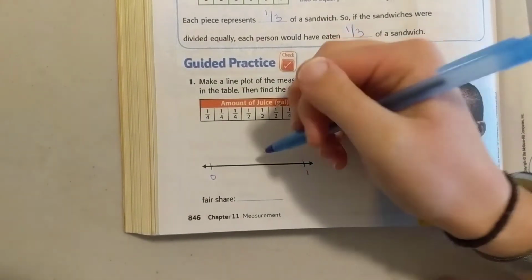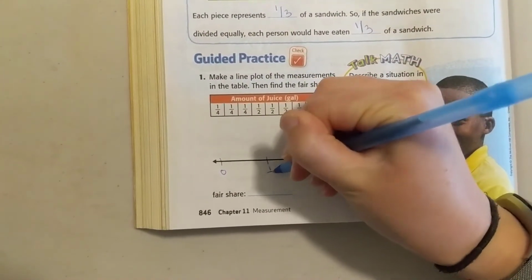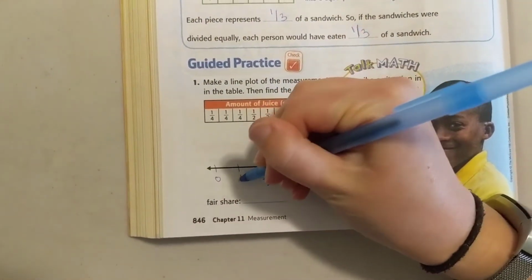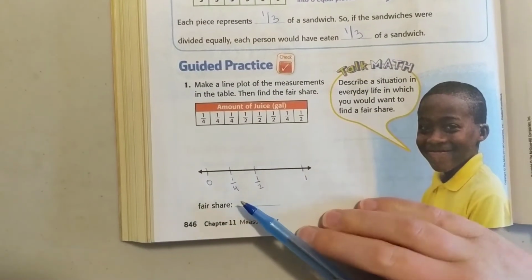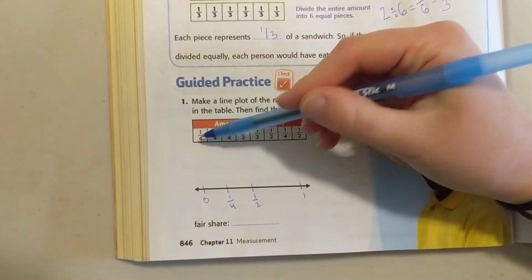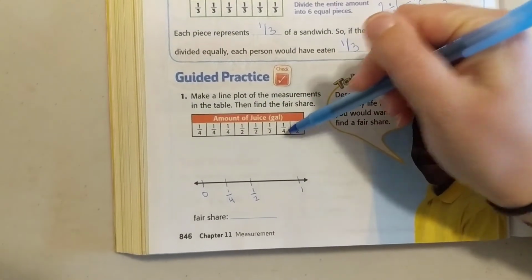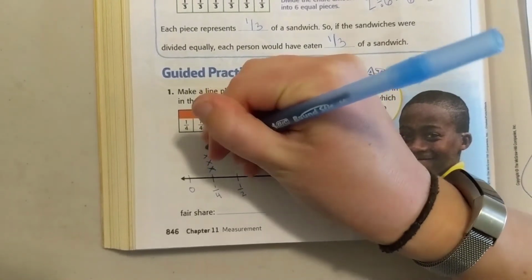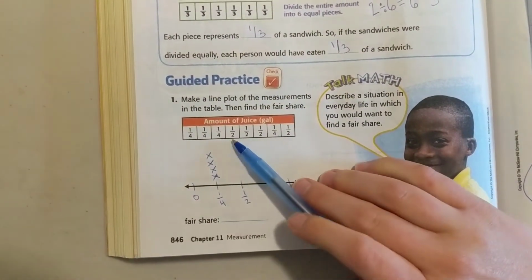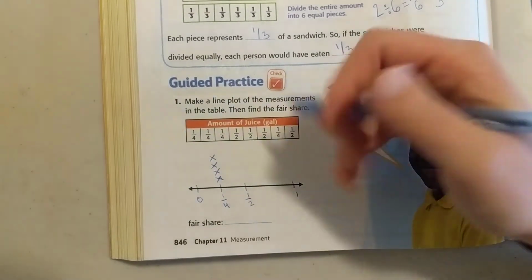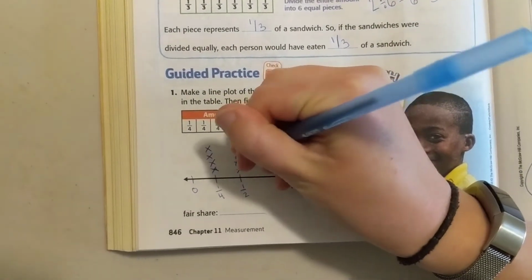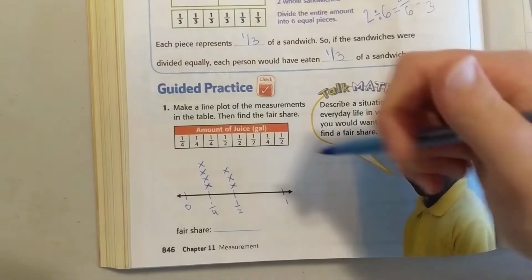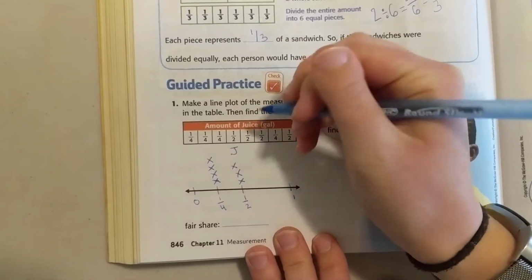Okay, ready? So your 1/2 mark would be right here, right in the middle of 0 and 1. And your 1/4 mark would be right in the middle of 1/2 and 0. So I have 1, 2, 3, 4 1/4s. And then I have 1, 2, 3 1/2s. So that's my line plot. It says amount of juice, so I'm going to title it Juice.